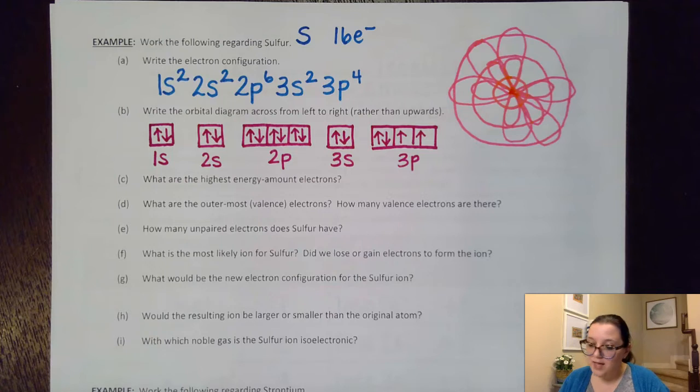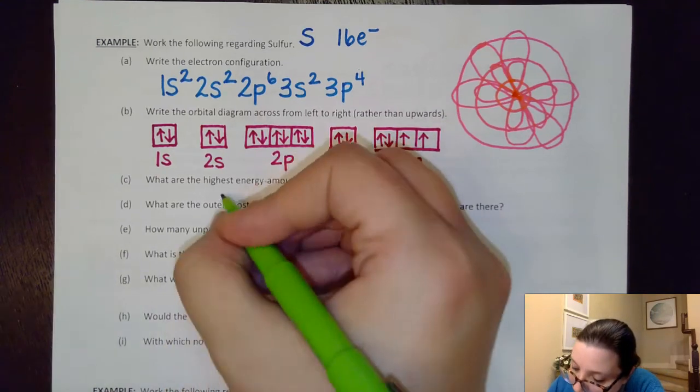All right, so now they ask us some other questions that we want to address. The next one they ask is, what are the highest energy electrons? Well, remember we have a rule called the Aufbau principle. The Aufbau principle states that we fill orbitals of lowest energy first, which means the highest energy electrons are the last written.